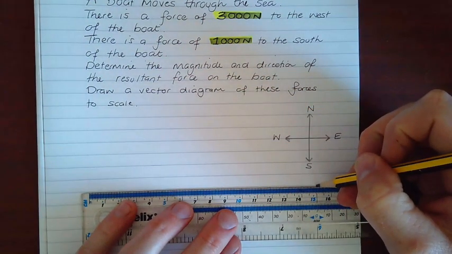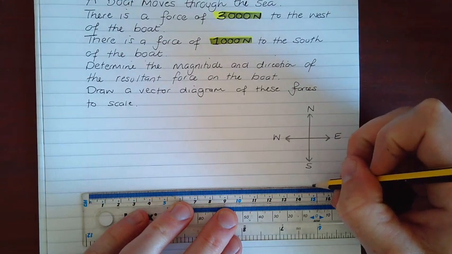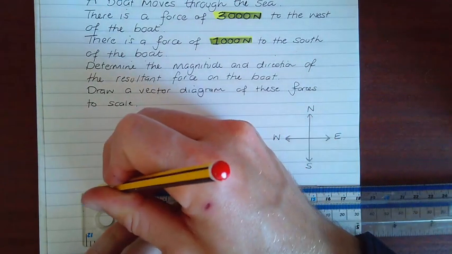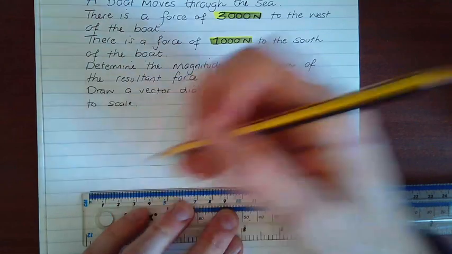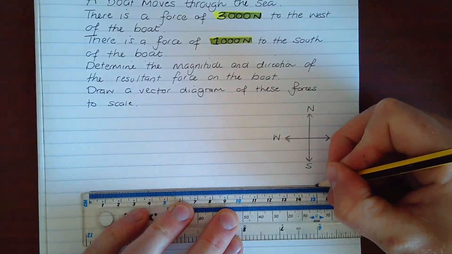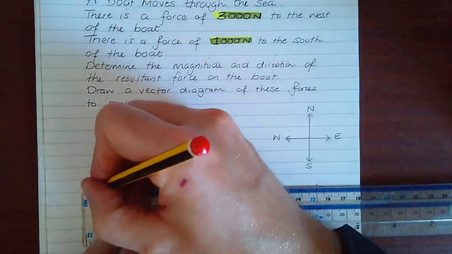Being really careful, because this is a scale diagram. Any inaccuracy in our drawing will result in an inaccuracy at the end. So we have to be as careful as possible. This point here was our origin point, so that's where it started from. Let's put a little mark there. And this part here is our arrow.